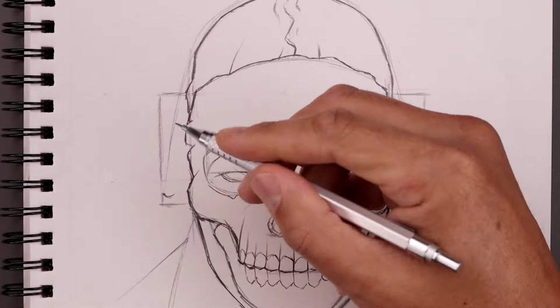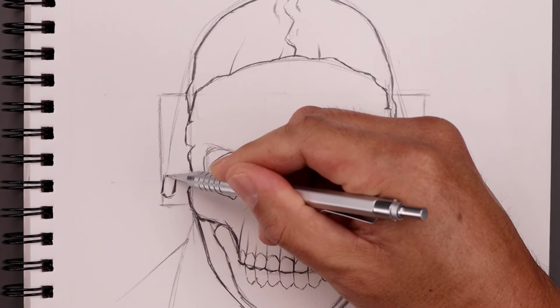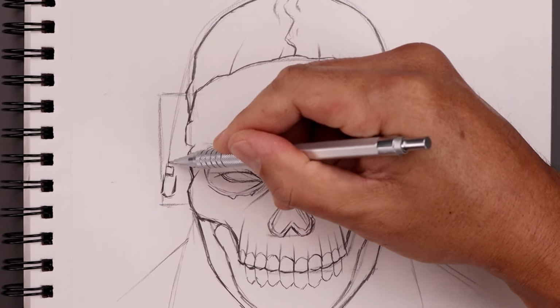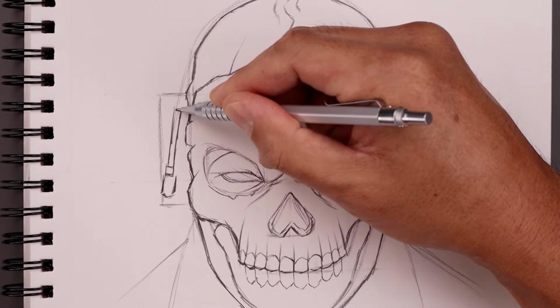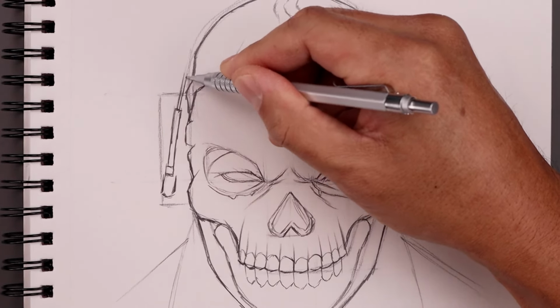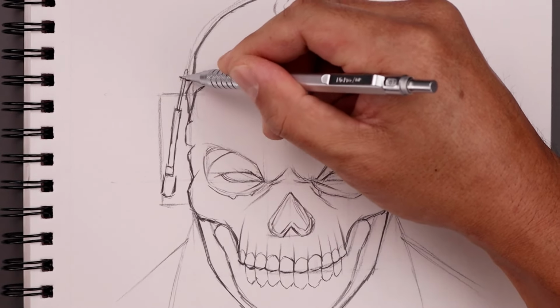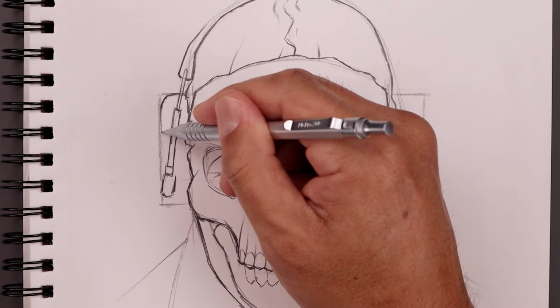Now we're going to go back and add some detail to those headphones, starting along the bottom of that wire, going up. Just working our way up towards the side of the head. I'm just going to add some more shape to that rectangle. Going around.